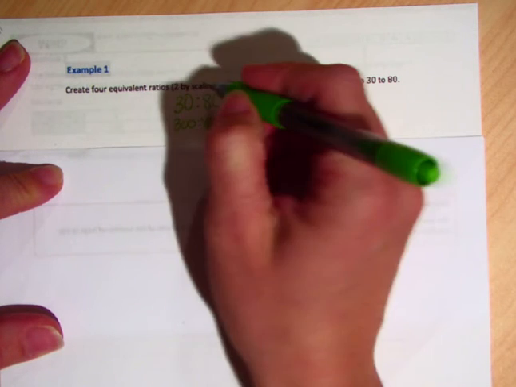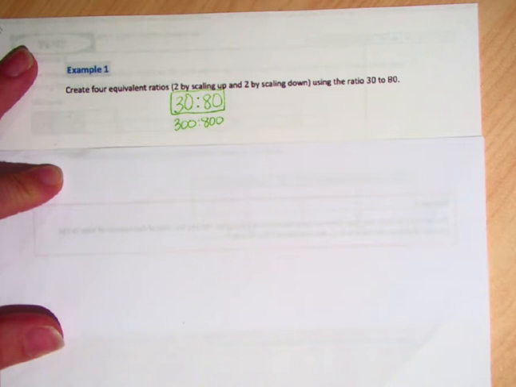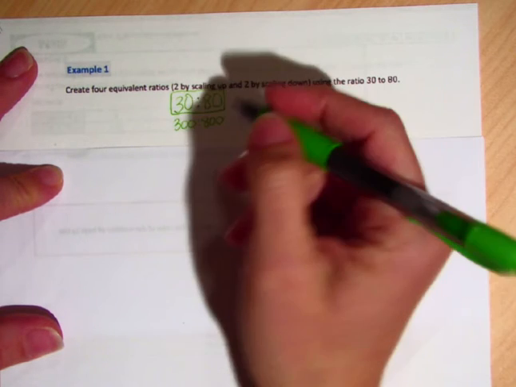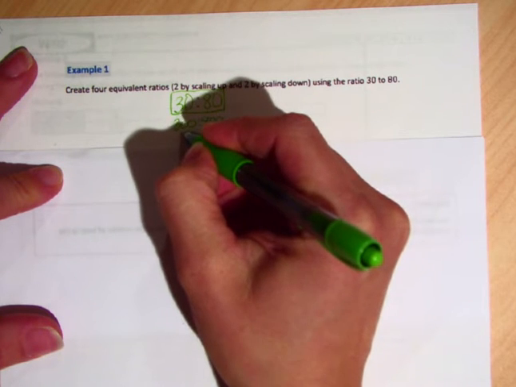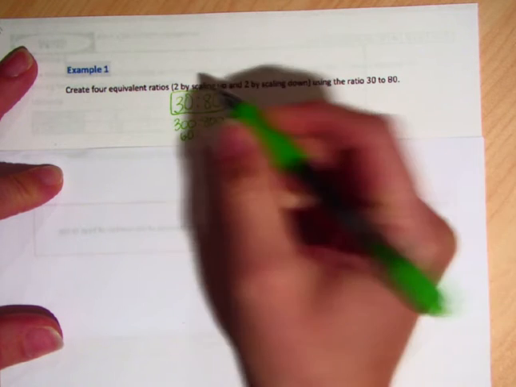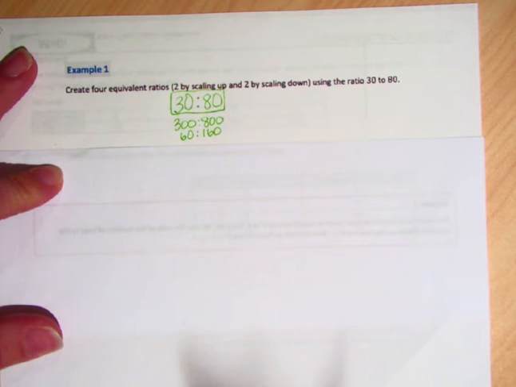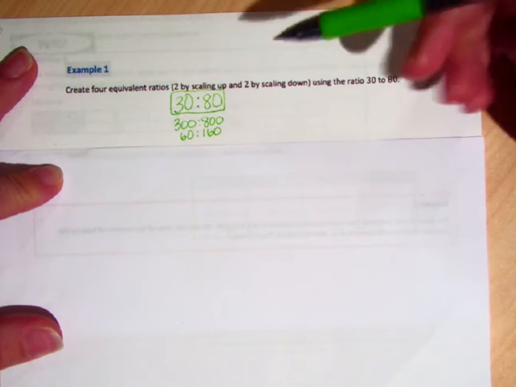Okay, we need another one. I'm going to box this. This is my original one. Another one by scaling up. I think I'm going to multiply times 2. So 30 times 2 is 60. 80 times 2 is 160. So I got my 2 by scaling up.